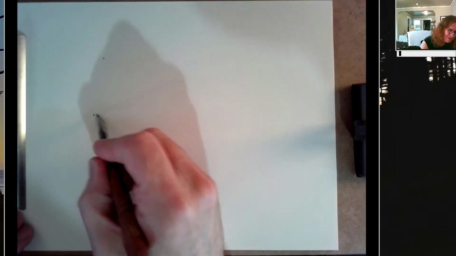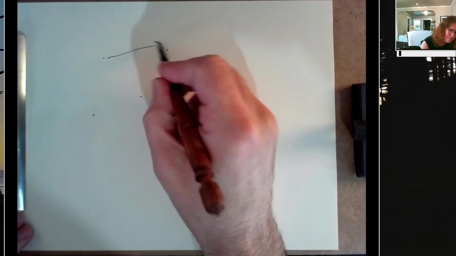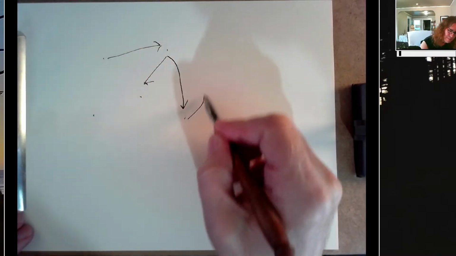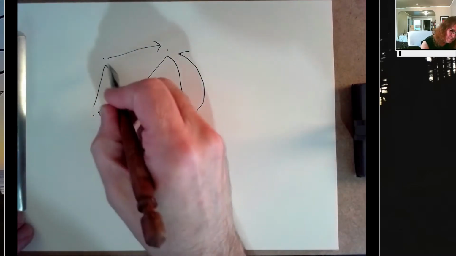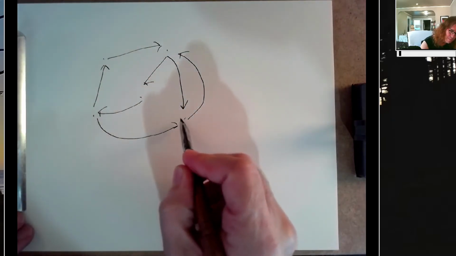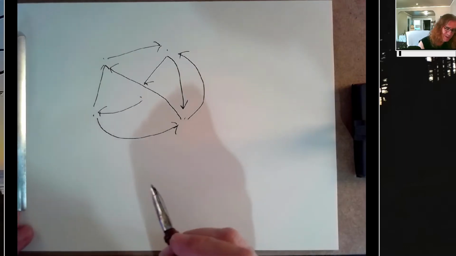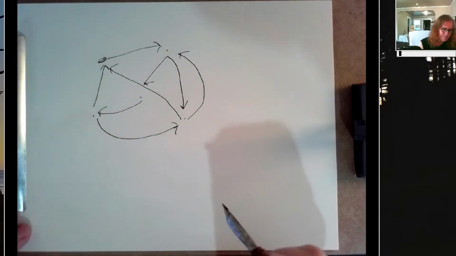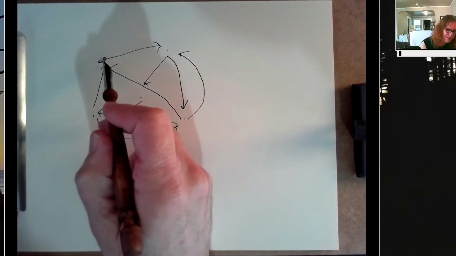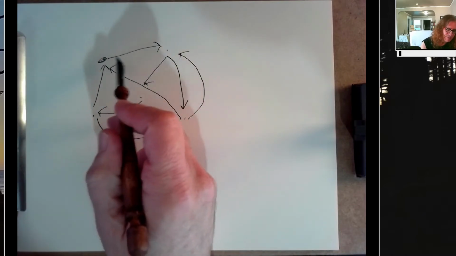And if you think about what a graph looks like, where there's vertices and directions, if you start at some point, every time that you leave, you're using up one of the out degrees.